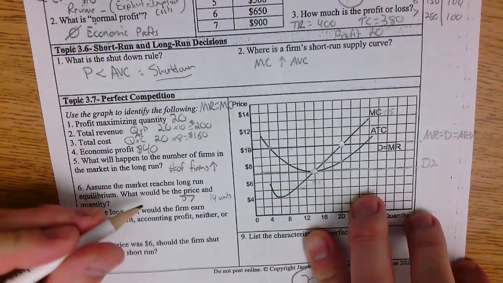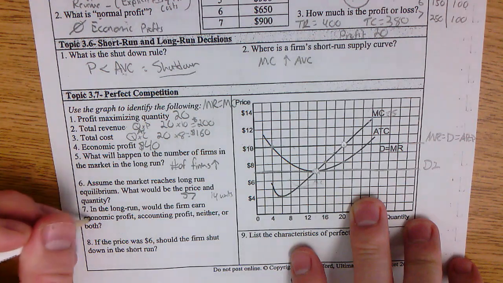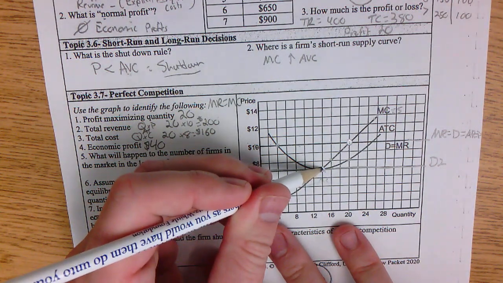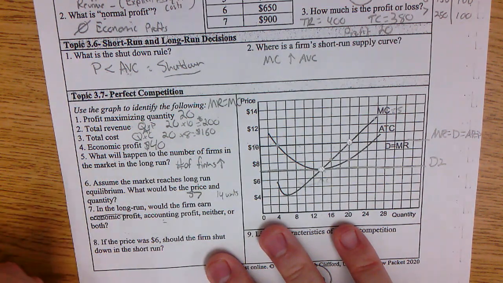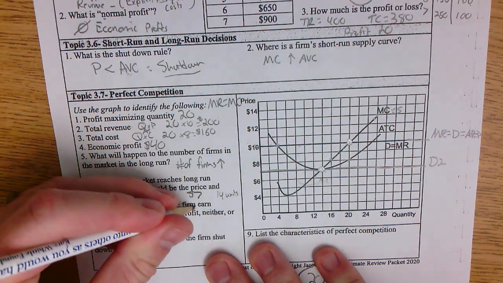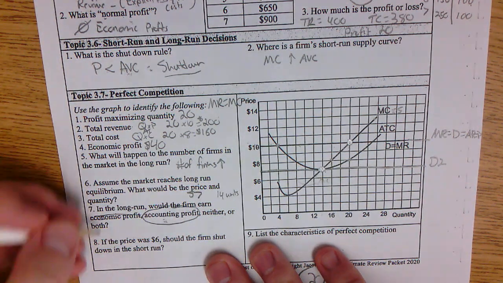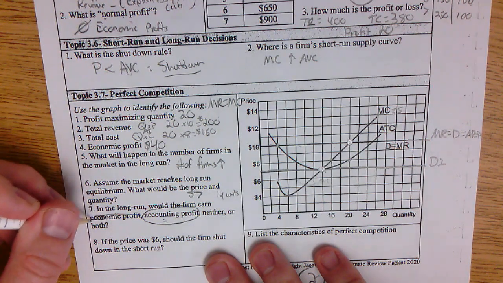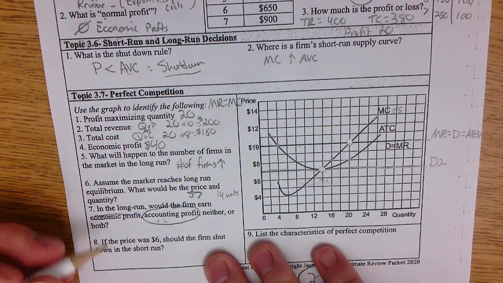In the long run, would the firm earn economic profits, accounting profits, neither or both? So we already said that they're not making economic profits, right? Our average revenue is $14 a unit, and our average cost is $14 a unit. But we are making accounting profits. When economic profits are at 0, our accounting profits are positive, because the accounting profits are just looking at the explicit, whereas the economic profits are looking at both the implicit and the explicit. And that's why the accounting profits are always going to be higher than the economic profits.